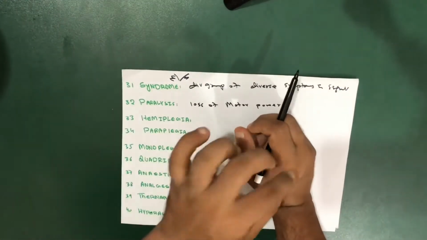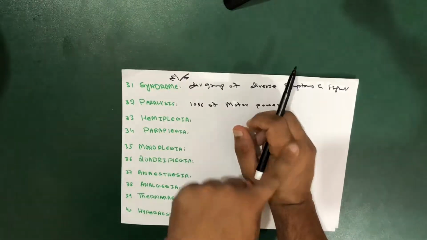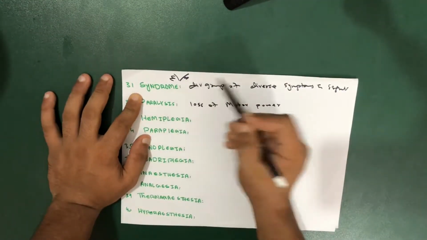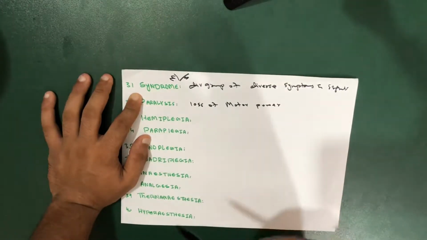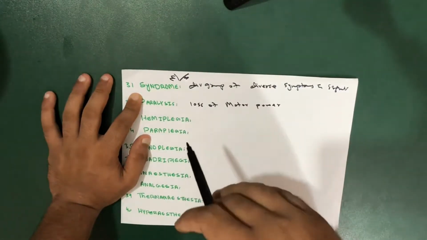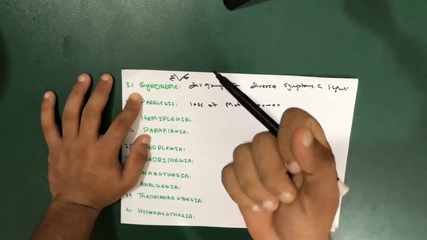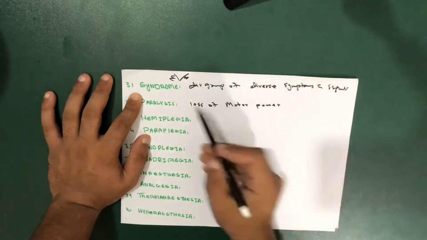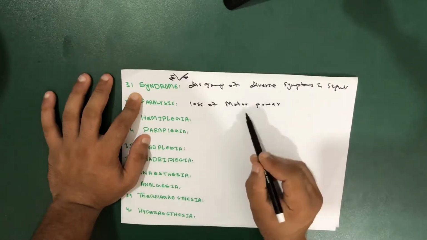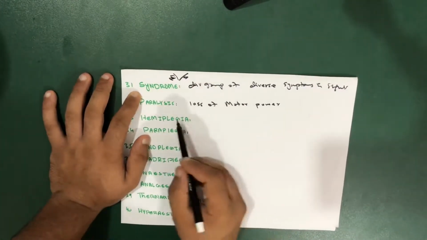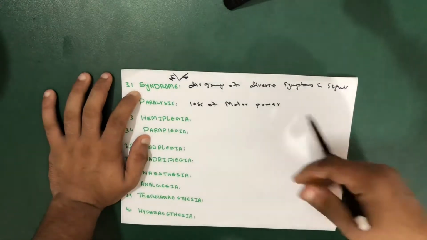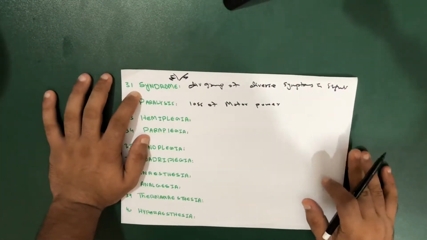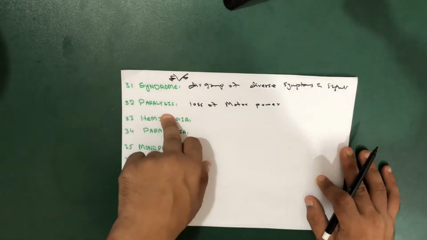For example, if a hot object touches me over here, the sense that I feel is through the sensory nerve, and the action that I do, I'll immediately remove my hand, is due to the motor nerve. So this is due to motor power. In paralysis, there's a loss of motor power. You feel the sensation, but you are not able to respond to it. So this is about paralysis.